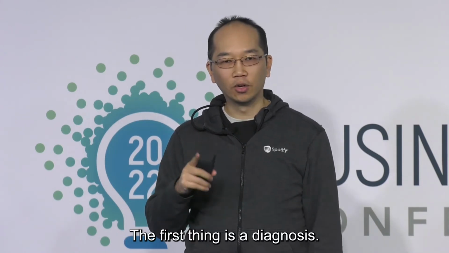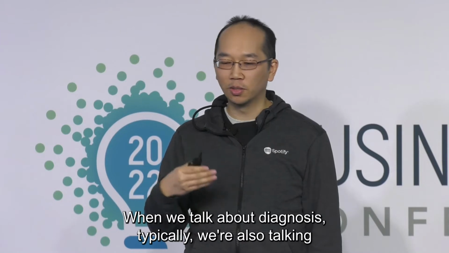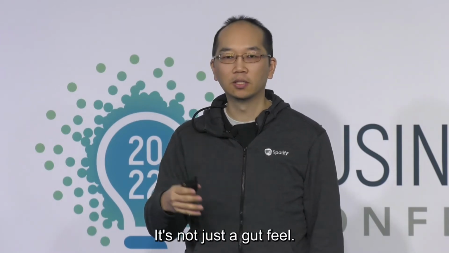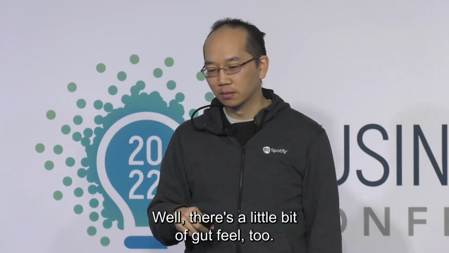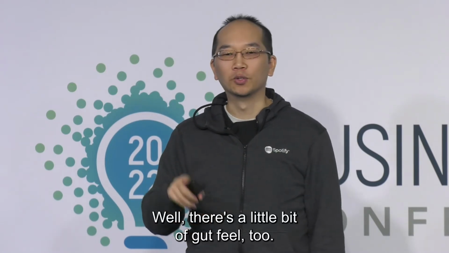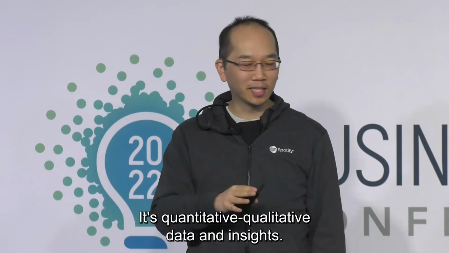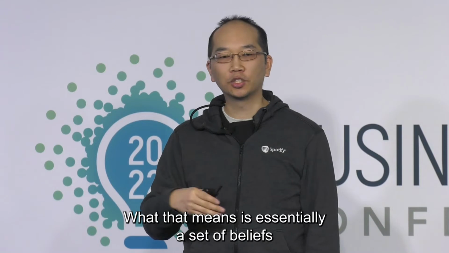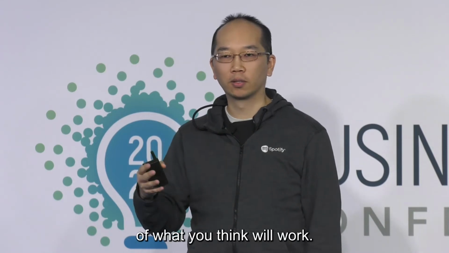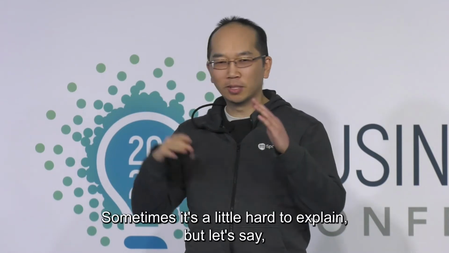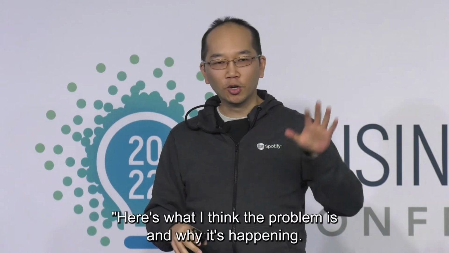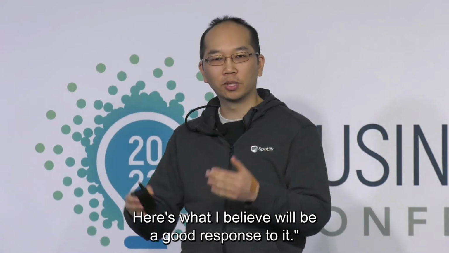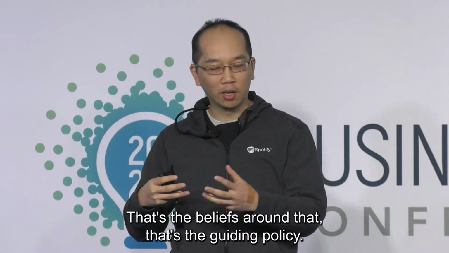The first thing is a diagnosis. When we talk about diagnosis, typically we're talking about a diagnosis based on data and insights. It's not just a gut feel. Well, there's a little bit of gut feel too. So it's quantitative, qualitative, data, and insights. Guiding policy essentially means a set of beliefs of what you think will work. It's sometimes a little hard to explain, but let's say: here's what I think the problem is and why it's happening, and here's what I believe will be a good response to it. Those beliefs are the guiding policy.